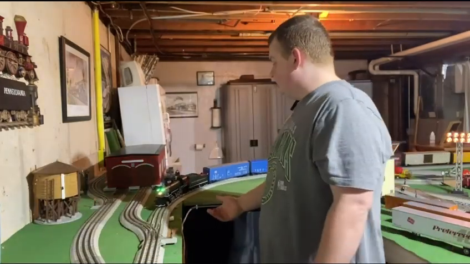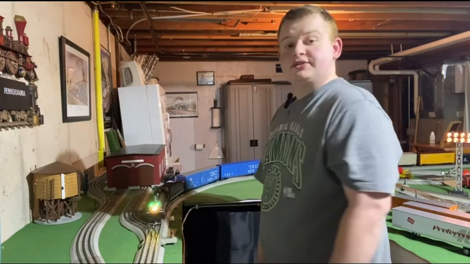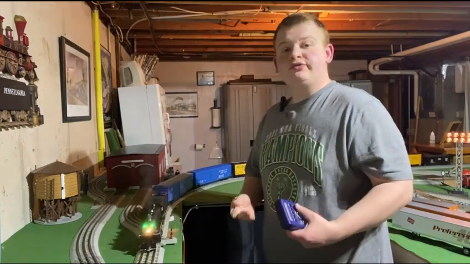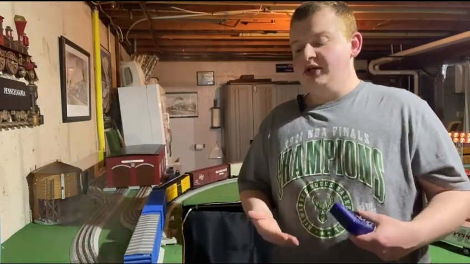Basically, it will look nice just running on your layout, like right here. See, the Buffalo Creek and Gauley are just running with other freight trains. And it won't look different at all because it will look prototypical to your layout, whatever you like to do. It will look basically how you want it to.